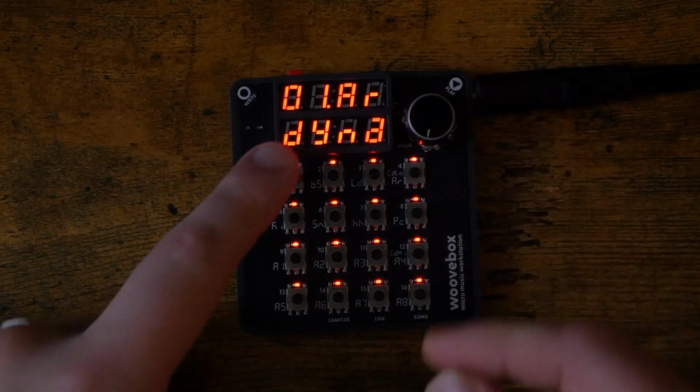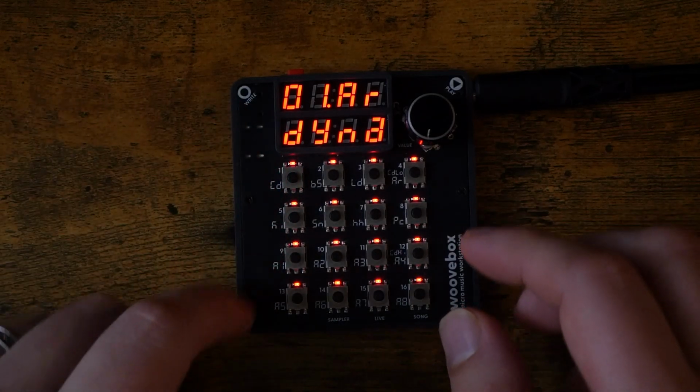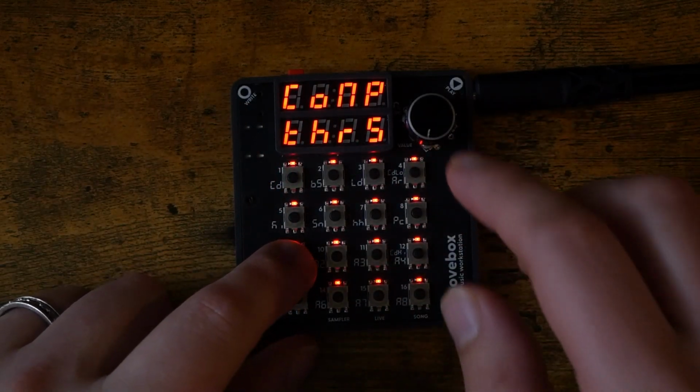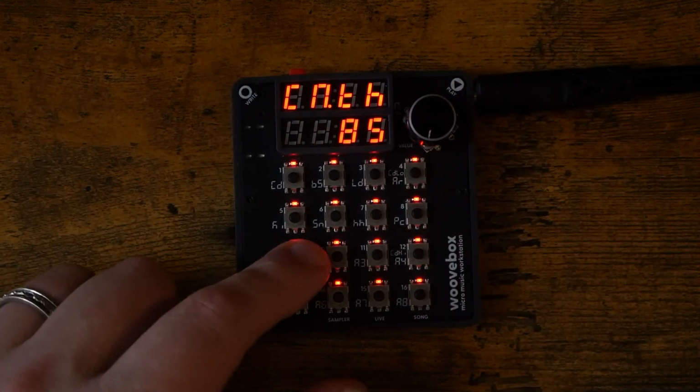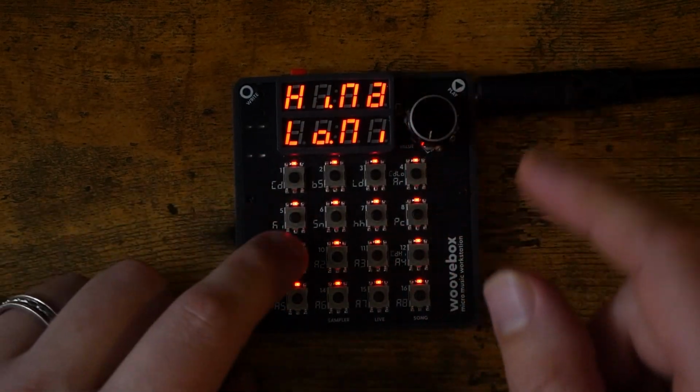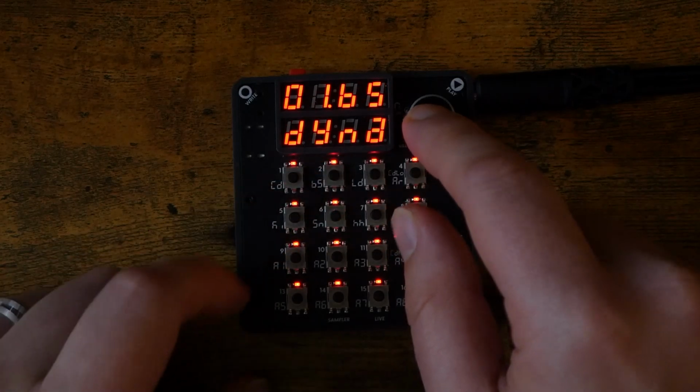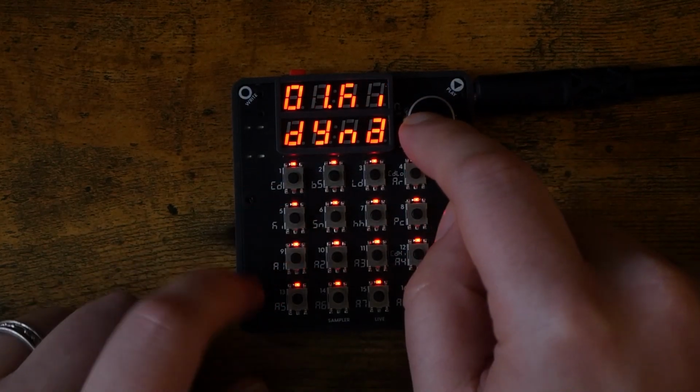So here's the ARP track, now we're on the dynamics page of the ARP track. Compression threshold for the ARP track, right there. Snare, same thing, right there. Look at that. Chord track, same thing right there. Bass, yep, and back to the kick.